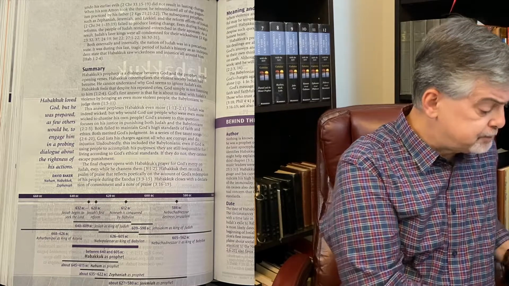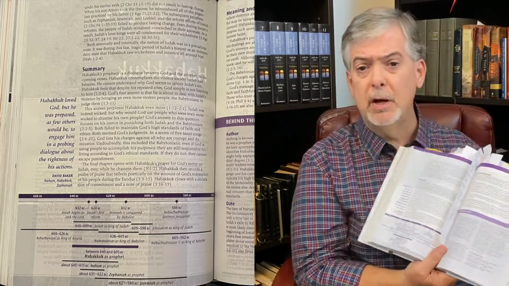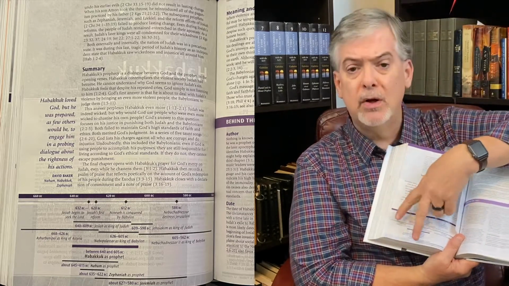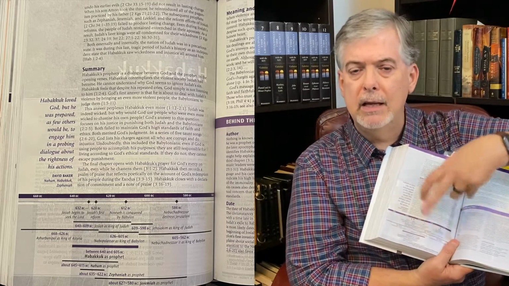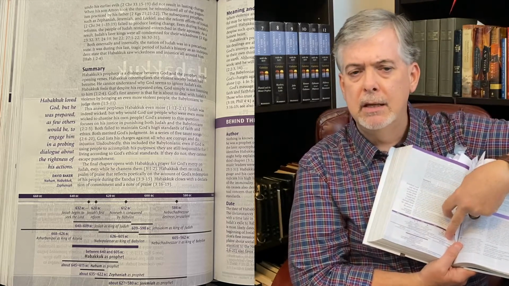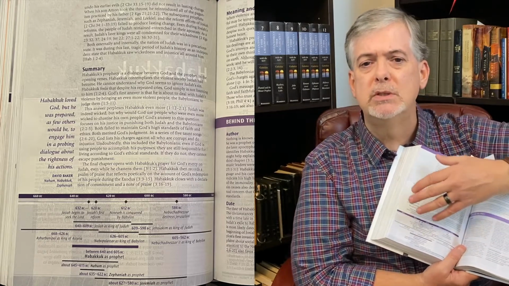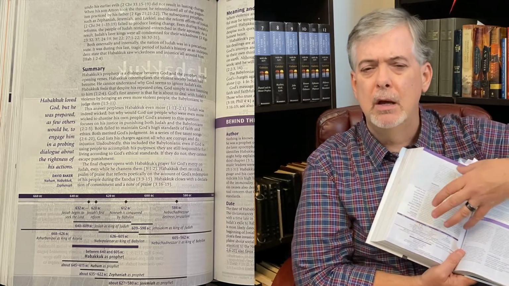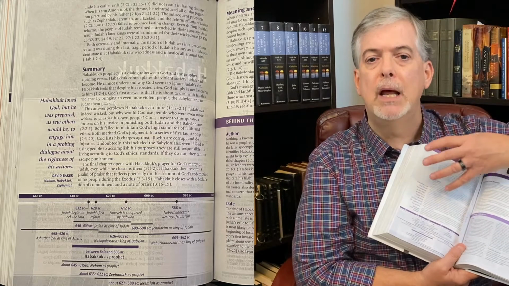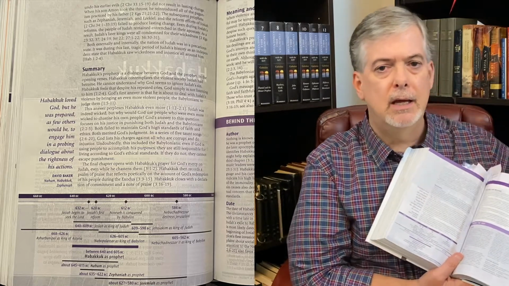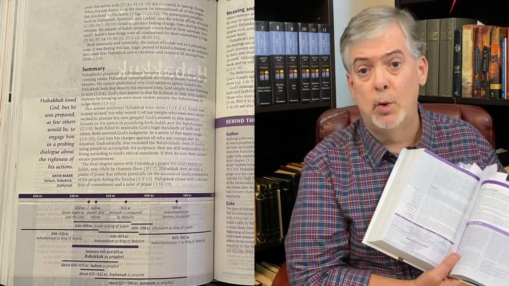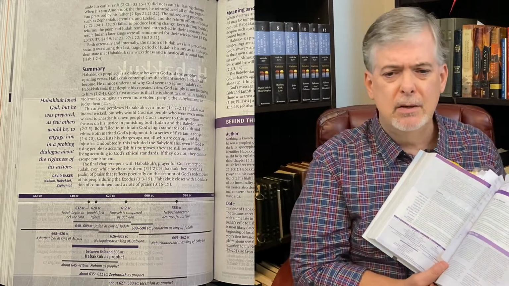For example, this is the introduction to Habakkuk, and there's this full double timeline, and this double timeline idea is throughout this Bible, because they don't just want you to see the timeline of the book, but the book in its timeline context. And that just makes it so much more meaningful and good.